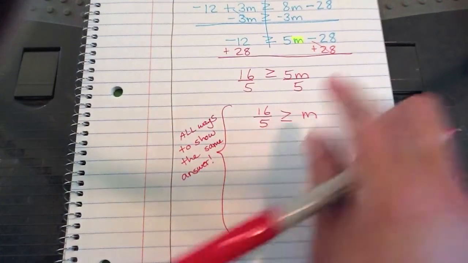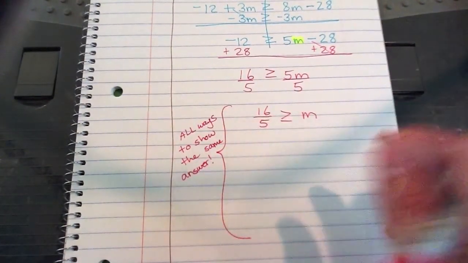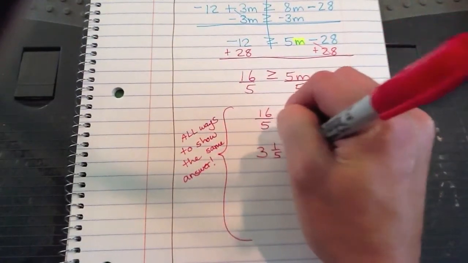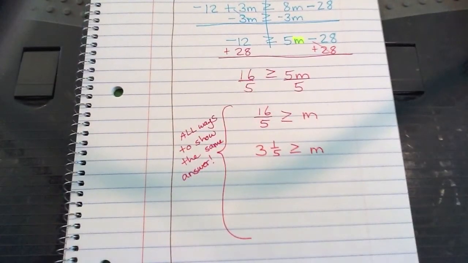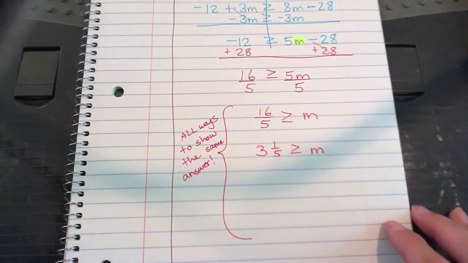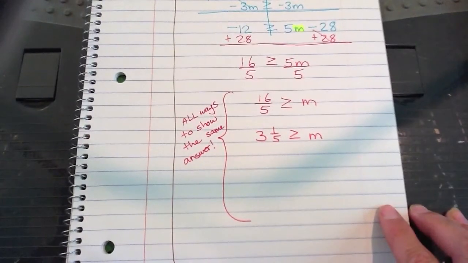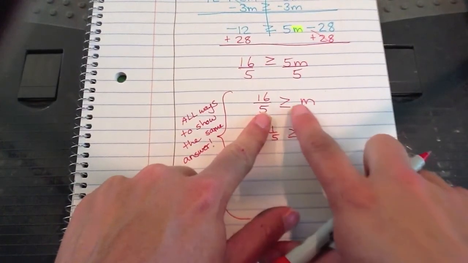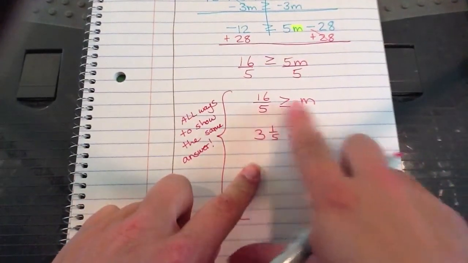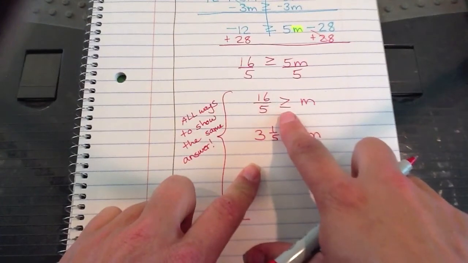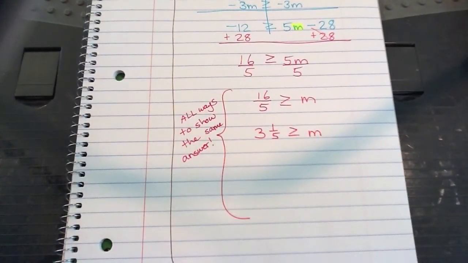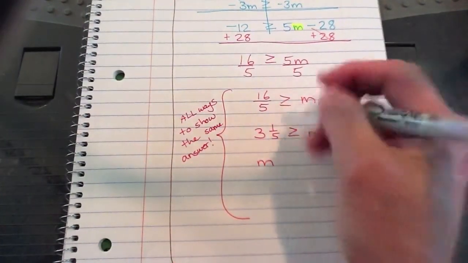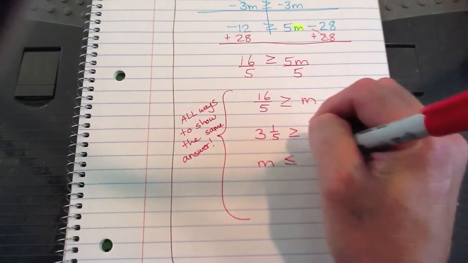You can also convert this to a mixed number. 5 goes into 16 3 times, with 1 left over out of 5. It's greater than or equal to m. The other thing that you can do, this is where we've talked about in the past, you just have to be really careful. If I was to read this backwards, it would say m is less than or equal to 16/5. So you write it that way. M, notice my arrow's pointing at the m there. Keep the arrow pointing at the m. 16/5.